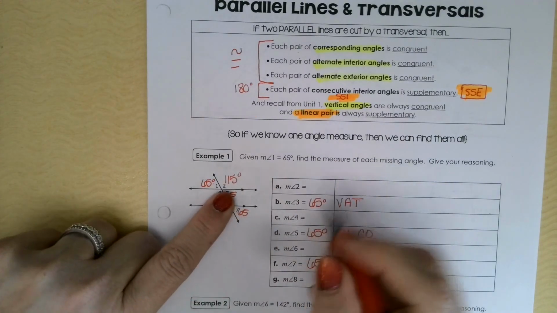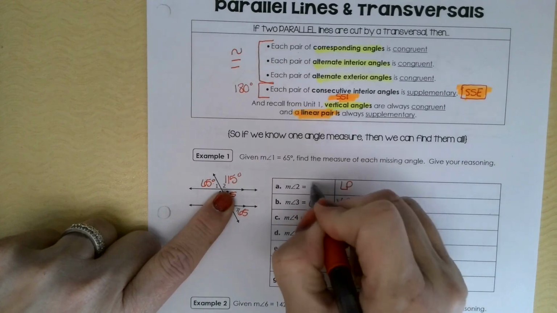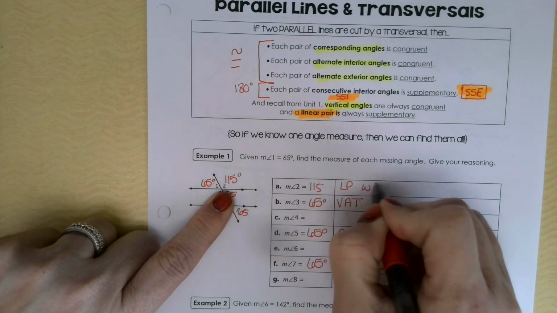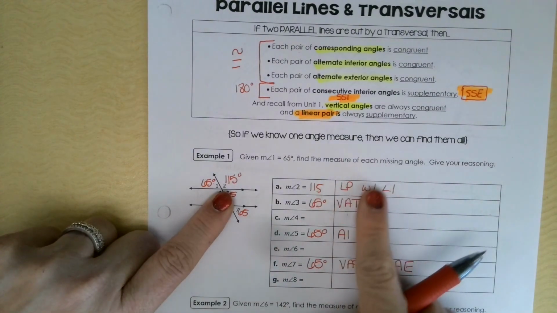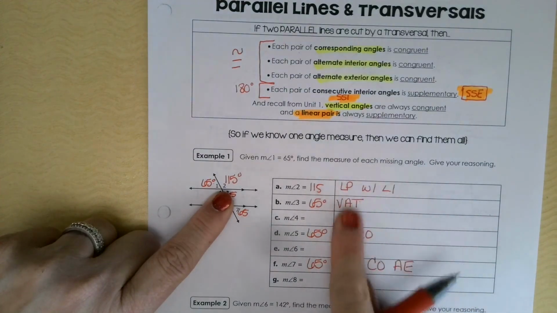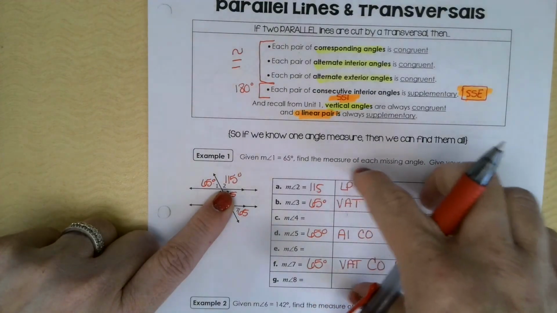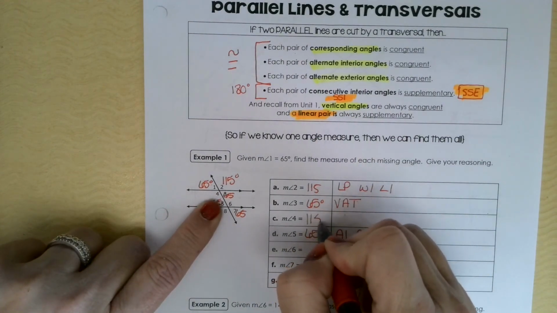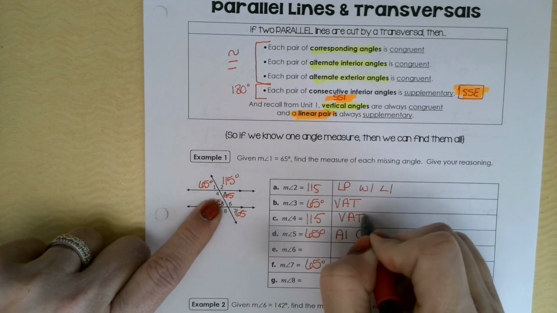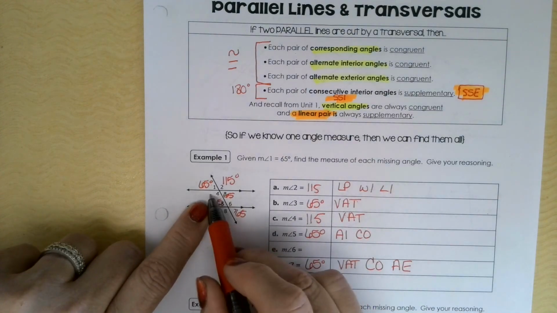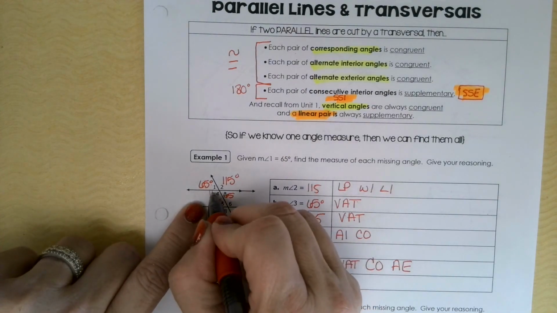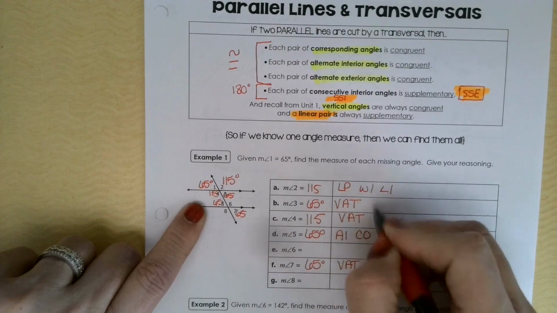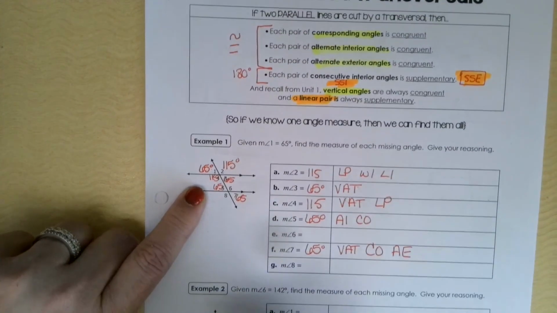Okay, and I'm going to say angle 2 was a linear pair with angle 1. Guess what you guys are going to be doing in your proofs? You're going to be doing things like this. I'm just kind of jotting down my ideas. All right, well, angle 4 is 115 because it's vertical. It's also a linear pair. Okay, so I'm going to put linear pair also.